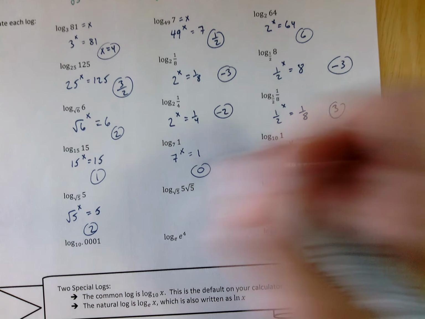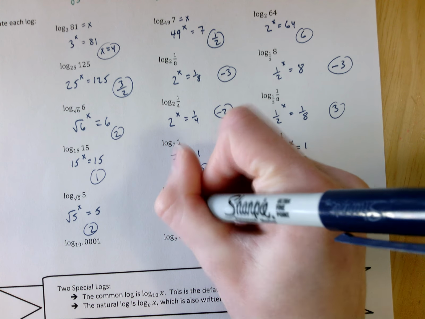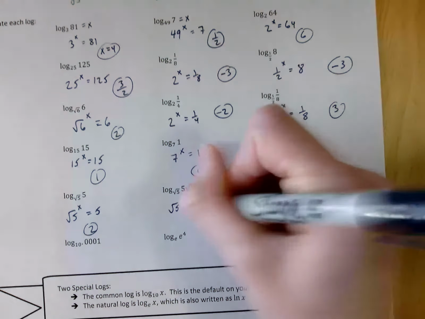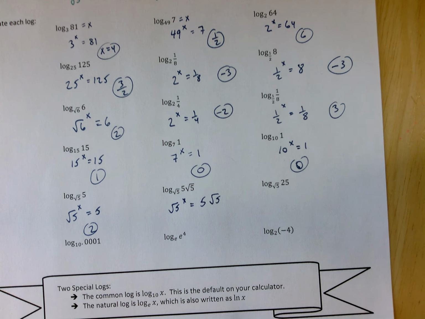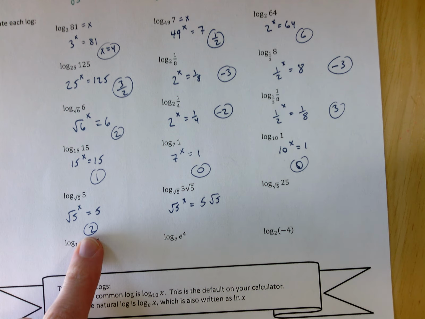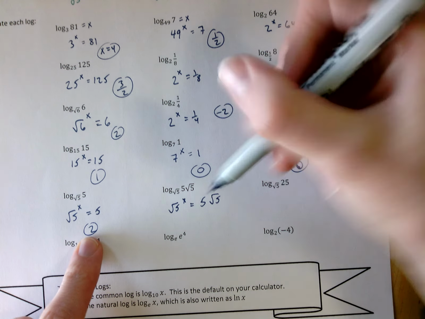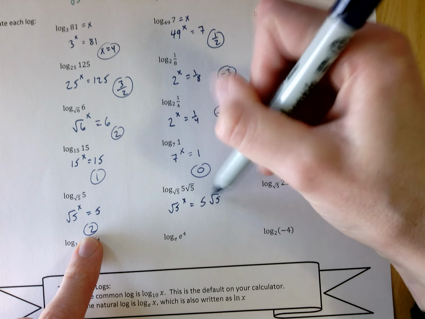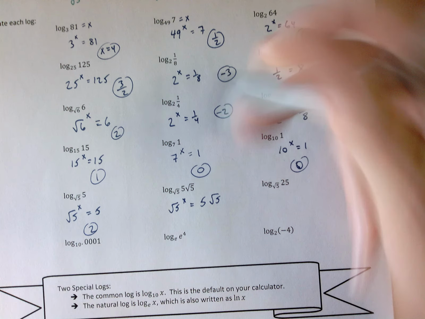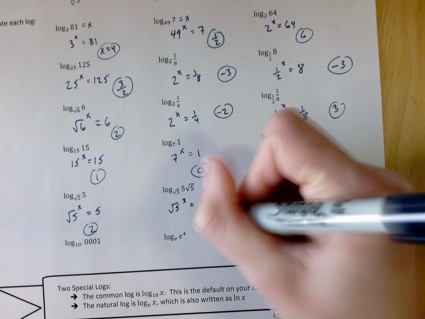Now this one's going to be a little bit more annoying, right? So square root of 5 to what power gives you 5 times the square root of 5? Okay, well, we already established that you need 2 to get a 5, right? So I need 2 square roots of 5 to get this guy. And then there's also one additional square root of 5, right? So altogether, that's 3 square roots of 5.